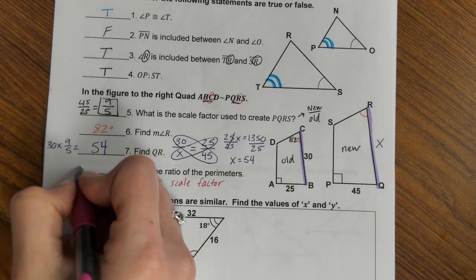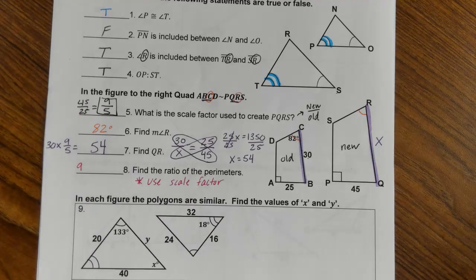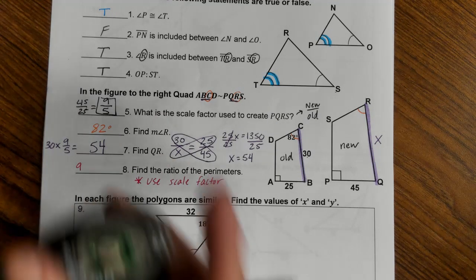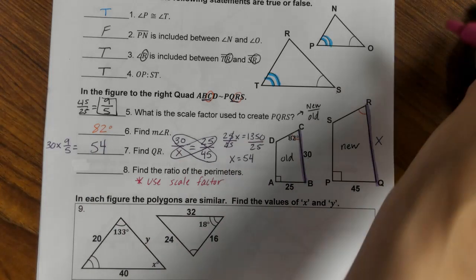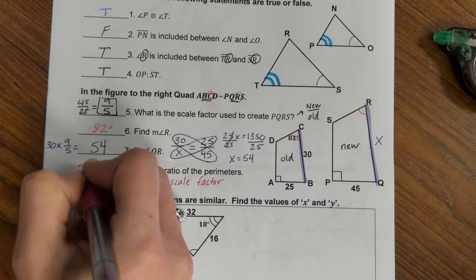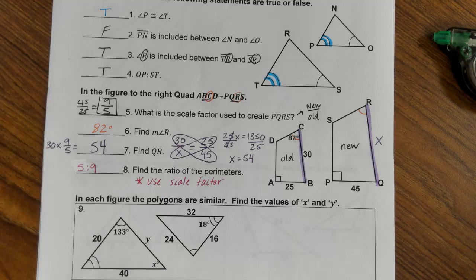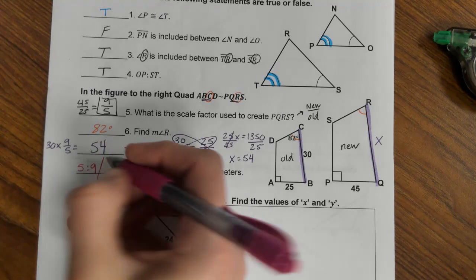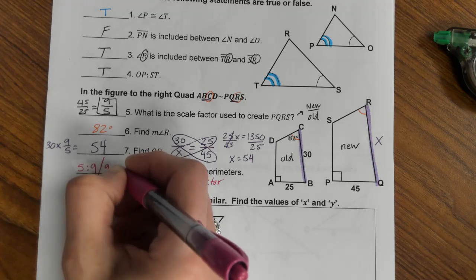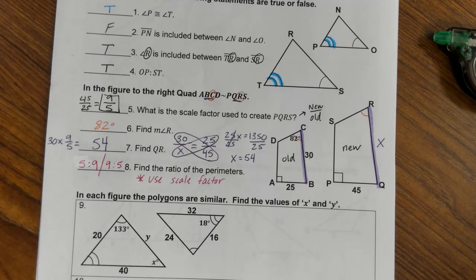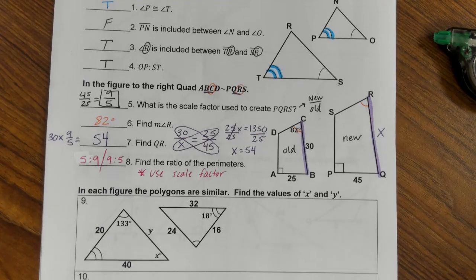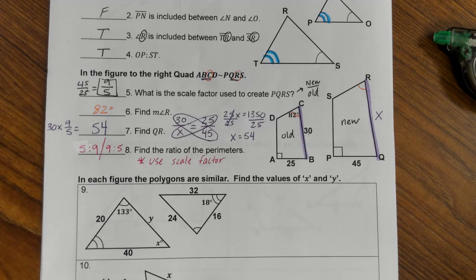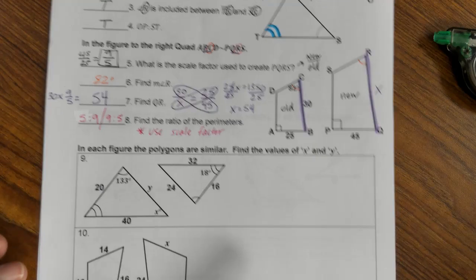Technically, with ratios, it is the opposite of scale factor. A ratio would be the first to the second, so it would be 5 to 9, but we're allowing you guys to go ahead and keep with that new over old so that we don't get them all mixed up and start putting old over new. So we'll accept an answer of 9 to 5 as well. But I'll actually give you the perimeter. You just use that scale factor. All right.